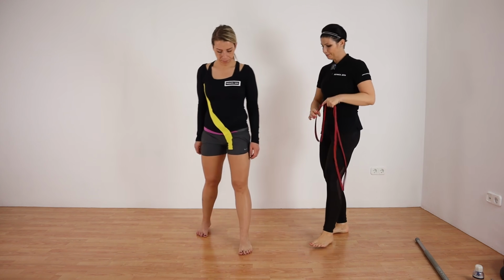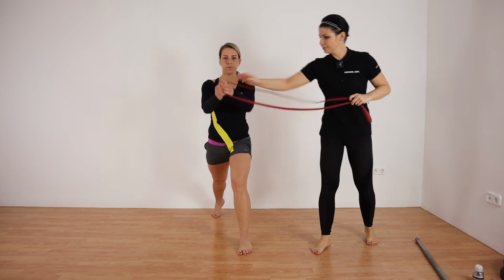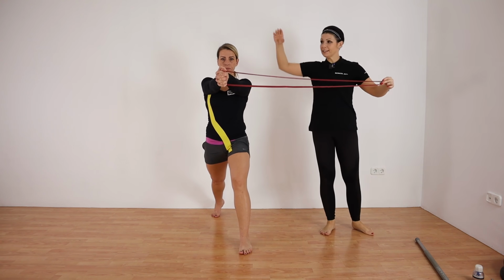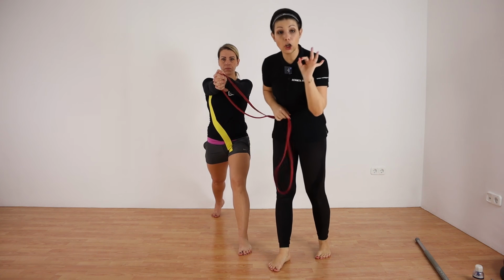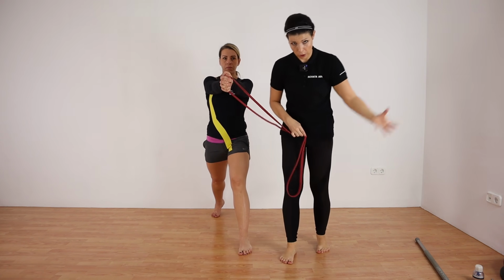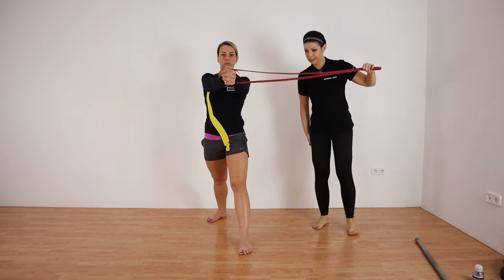Left leg forward. Yeah, great. So I'm going to hold the band like that, and that's great. And she keeps doing the split stance. It has to be closed chain. So first we always start with closed chain exercise, as you know. And later on we are going to open chain exercises.